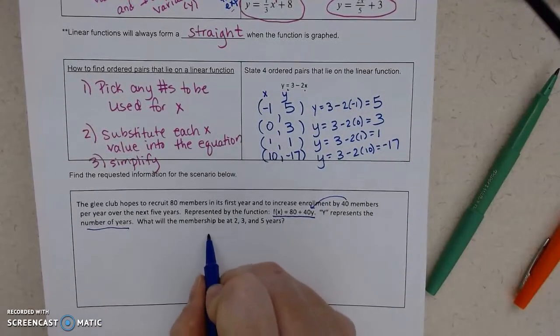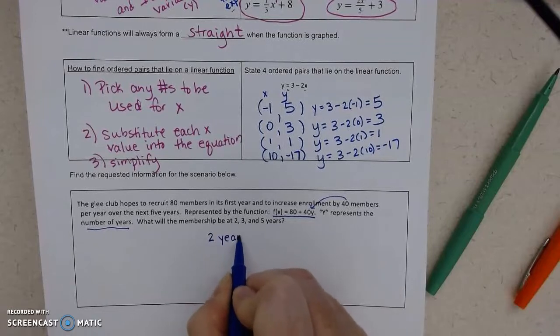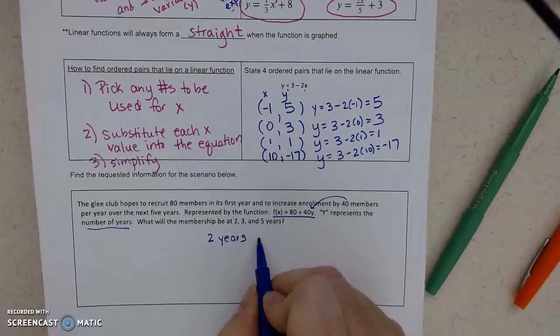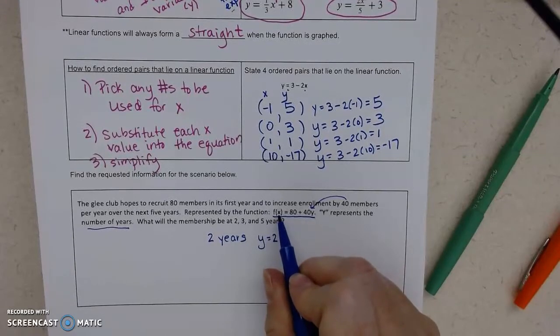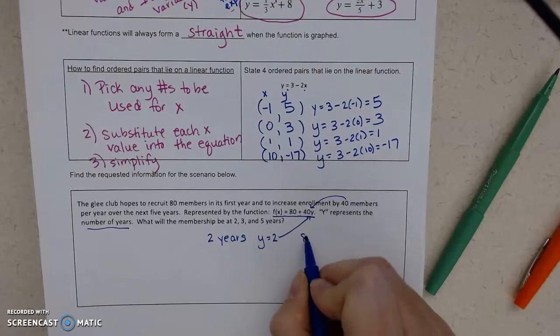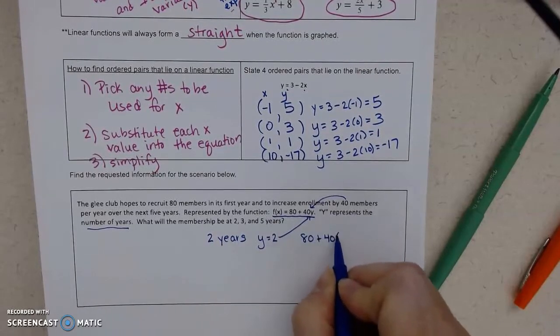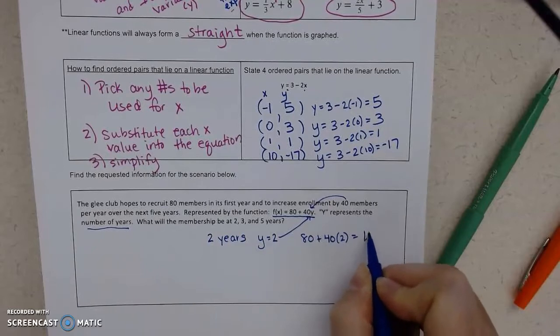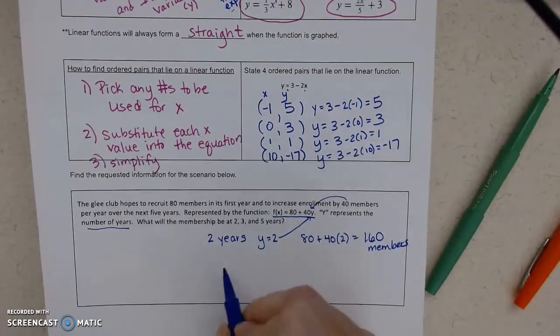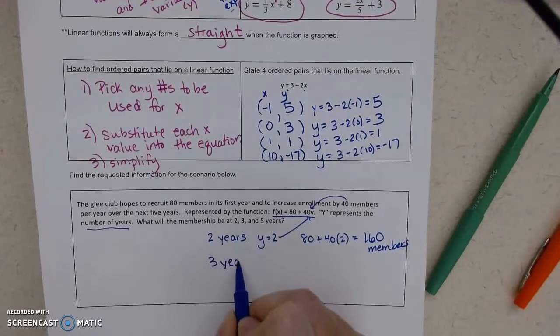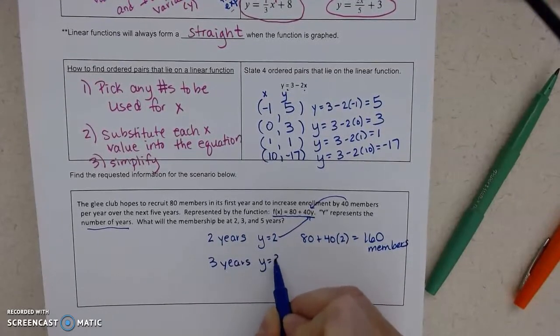So if we've got 2 years, it said that that's what y is. So my function is going to tell me the number of people. So if I substitute that in, I would get 80 plus 40 times 2, which is 160 members. And 3 years, that means that y equals 3.